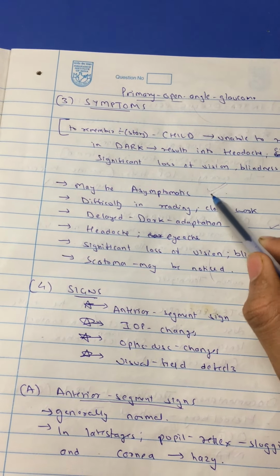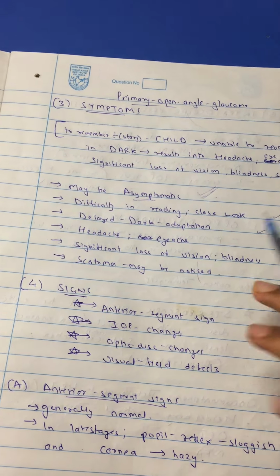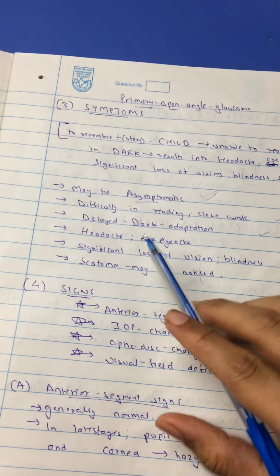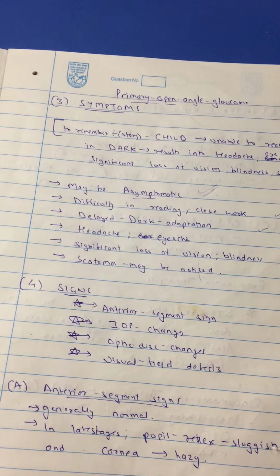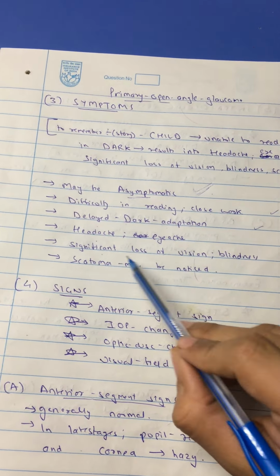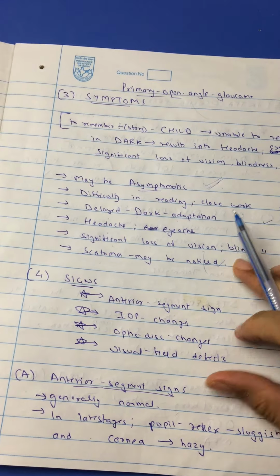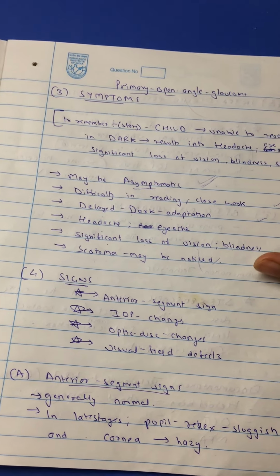This is very important to note: the patient may be asymptomatic. Then second, there's difficulty in reading and close work, as we said earlier. There's a delayed dark adaptation. Now he's in the dark, so delayed dark adaptation occurs. There's a headache, eye ache, significant loss of vision, blindness, and scotoma may be noticed, with optic disc defect. So these are the main symptoms of primary open angle glaucoma.